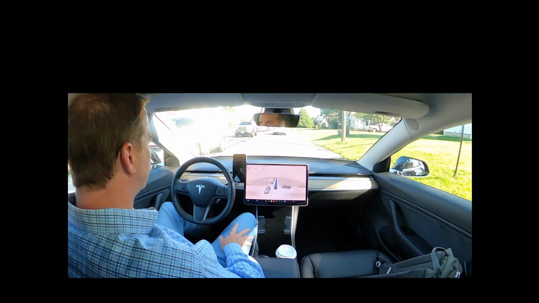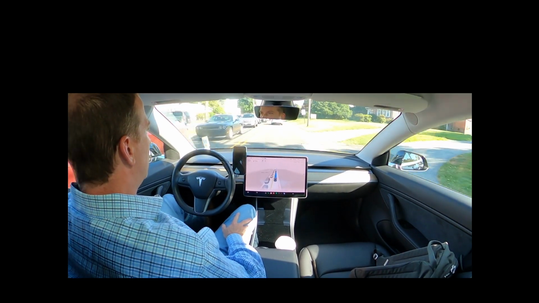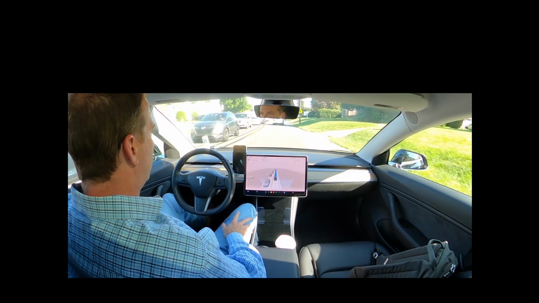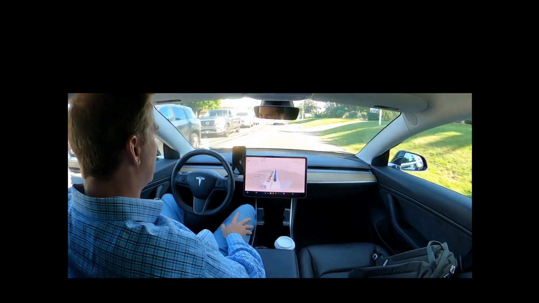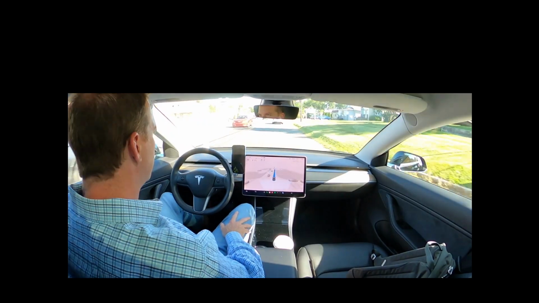Alright. Moving along. A little bit here, we'll be going over a bridge, crossing into New Jersey. We'll see how that goes.